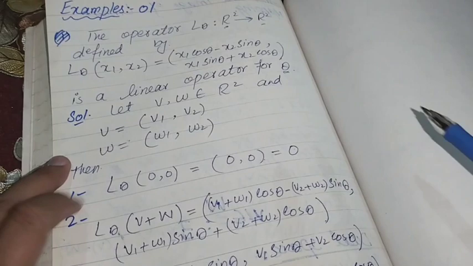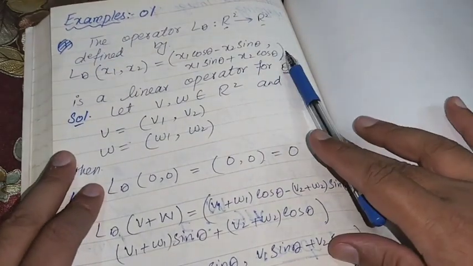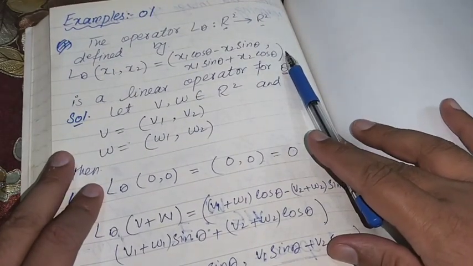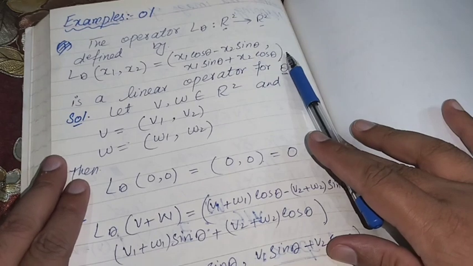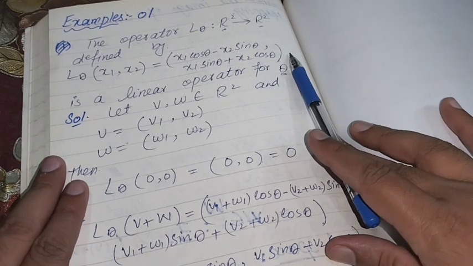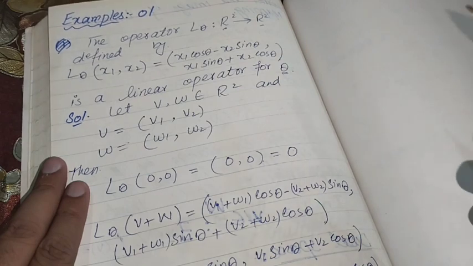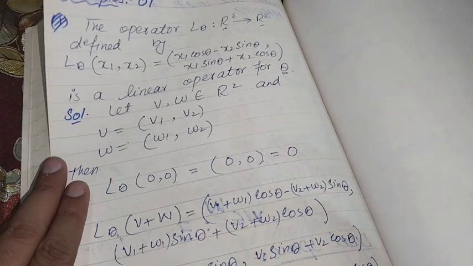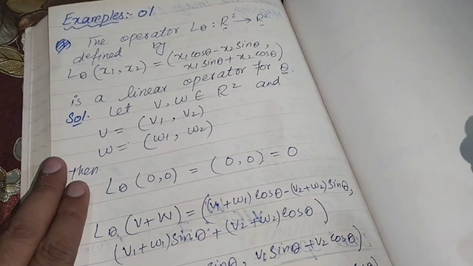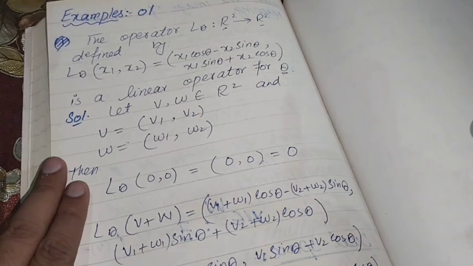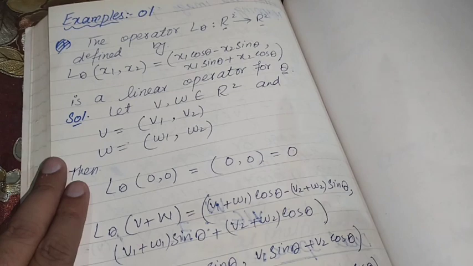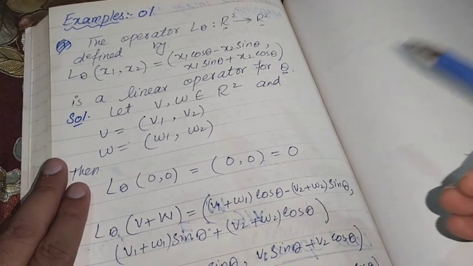In order to prove whether this mapping is linear or not, we check the three conditions of linearity. The first condition is the sum: when we apply the linear operator L to the sum of vectors, it separates to each vector. The second condition is scalar multiplication, and the last condition is that we check the zero vector.